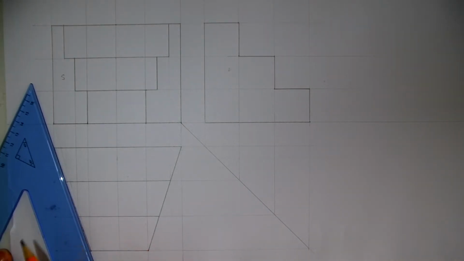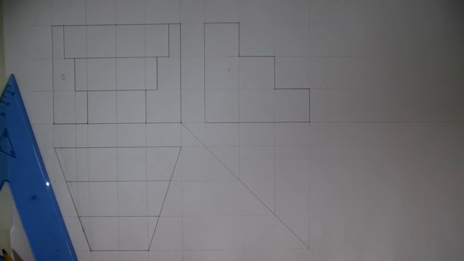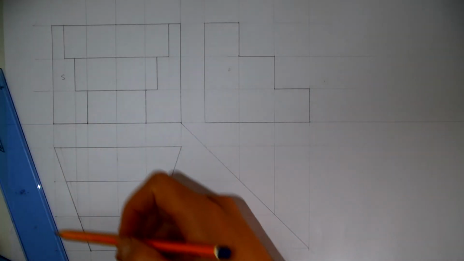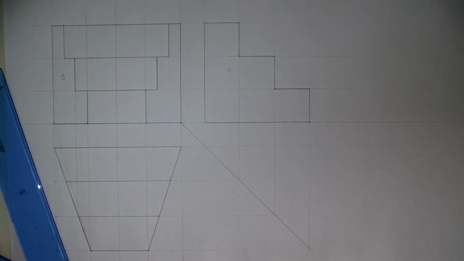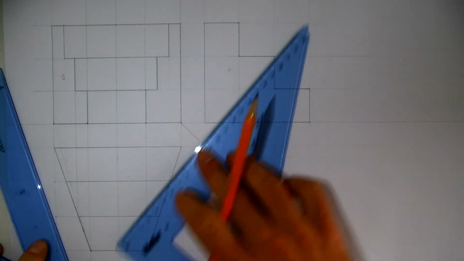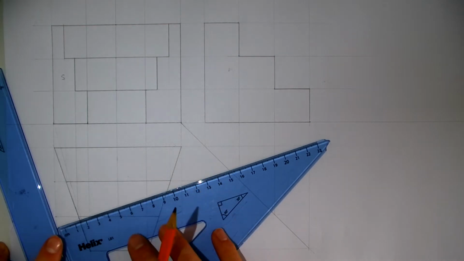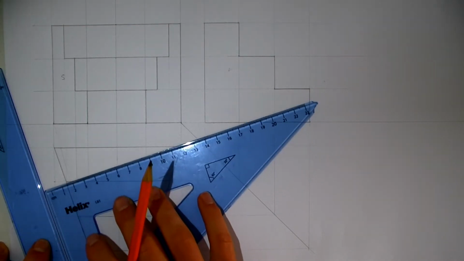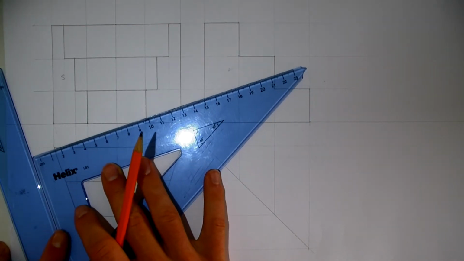I'm going to take this line here. I've got my sliding set square underneath it. It's out of frame, you can't see it, but I'm going to roll it down like so. So this is now parallel, okay? I'm going to take away my second set square and place it on the parallel line.